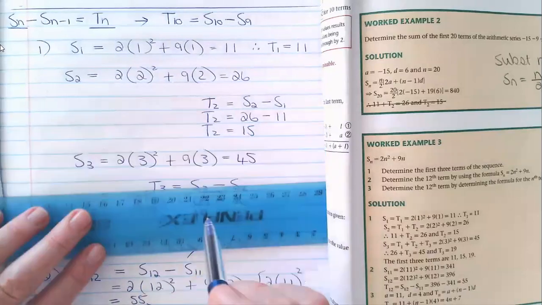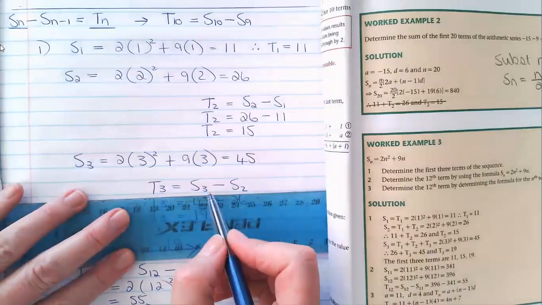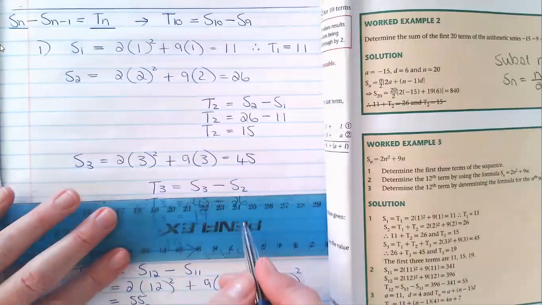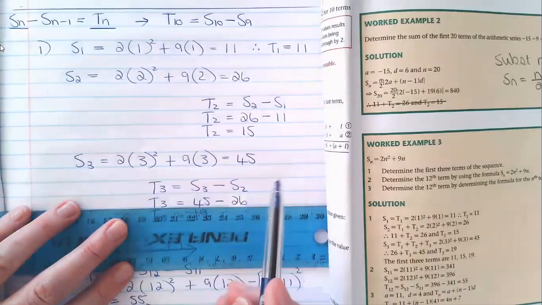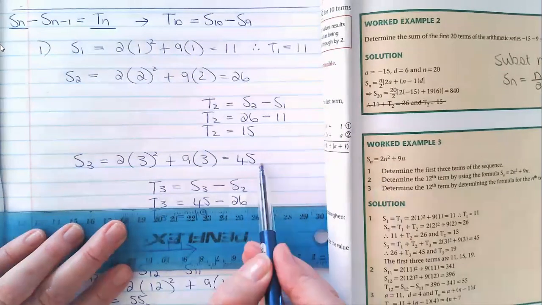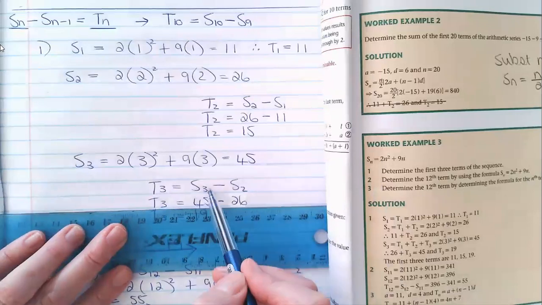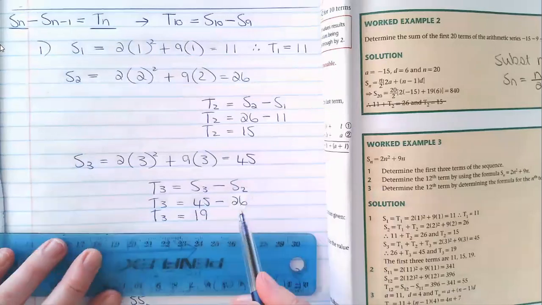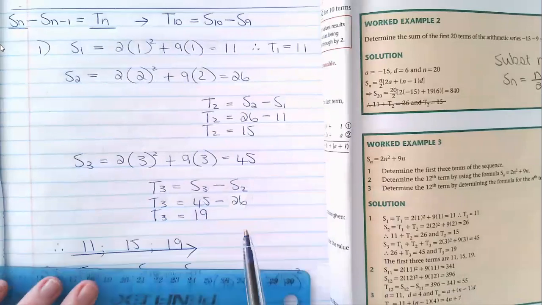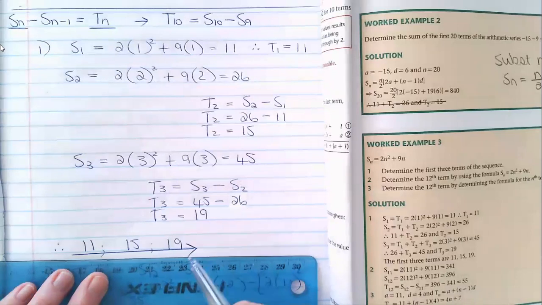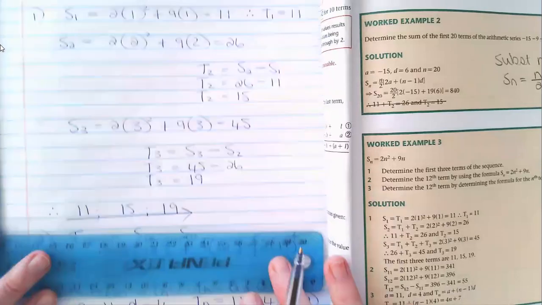Term 3 is going to be the sum of the first 3 numbers minus the sum of the first 2 numbers. So if I substitute into this Sn formula, I get 45. So the sum of the first 3 terms is 45. The sum of the first 2 terms is 26. So term 3 is 19. And these are the first 3 terms of my sequence, or my series. Doesn't really matter which one.